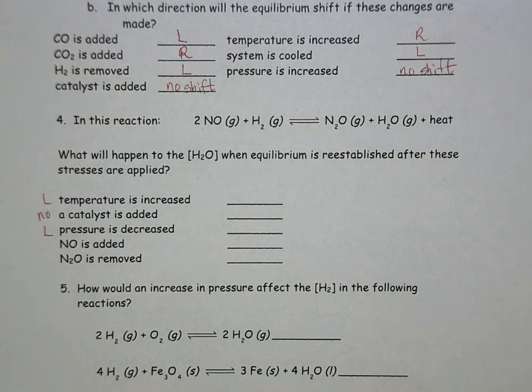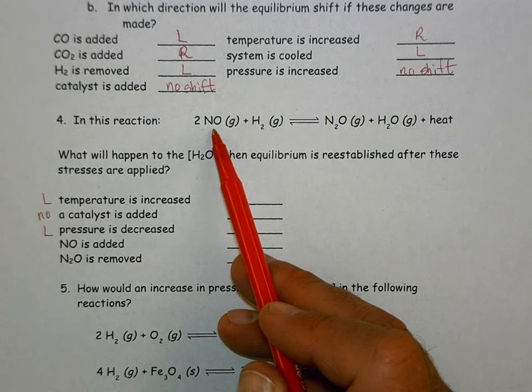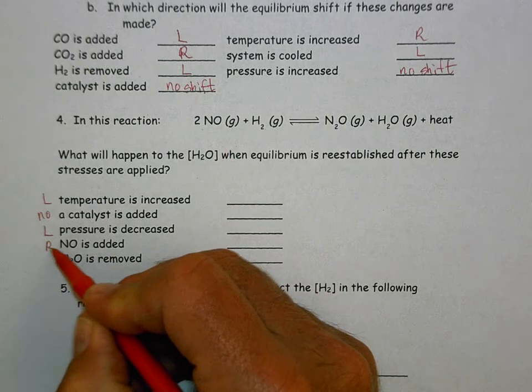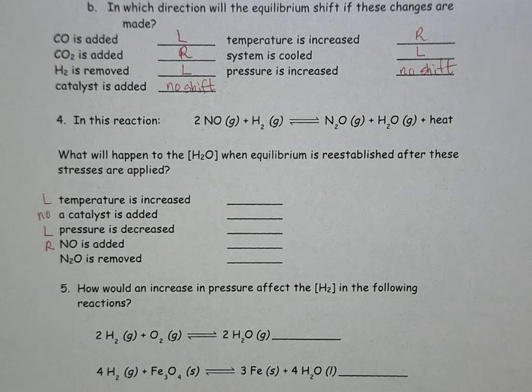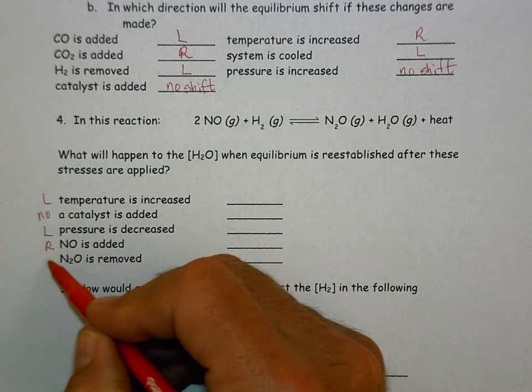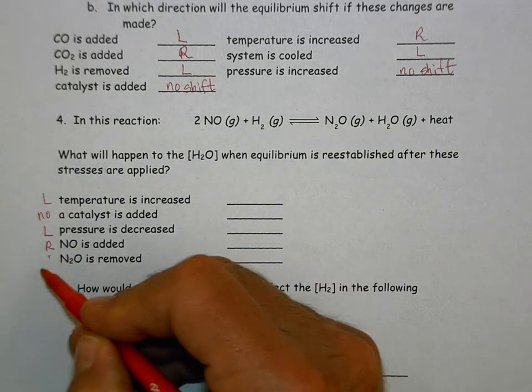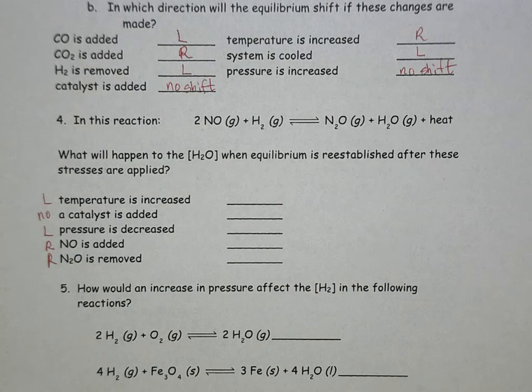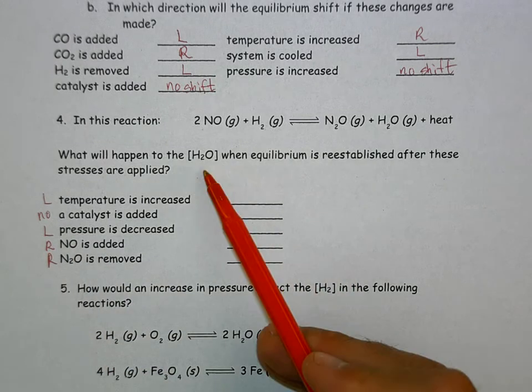NO is added. Go away from whatever's added. Here's NO on the left. Shift right. N2O is removed. Go towards whatever's removed. N2O here on the right. So we shift right. Now that I know that, what happens to the H2O?